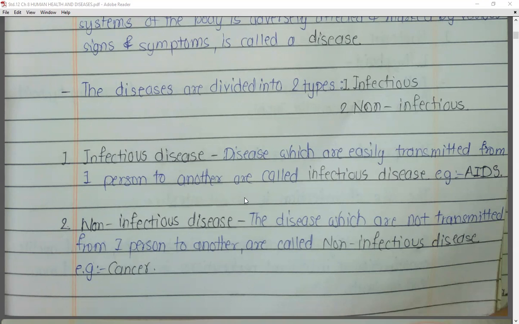Contagious diseases are just like a viral infection. If you are sitting with a person who is having a viral infection, then that particular person's viral infection can be passed from that person to you. So it is easily transmitted from one person to another, and for this reason those types of disease are called infectious disease. The second type of disease is non-infectious disease.